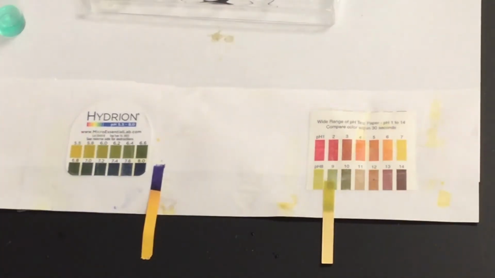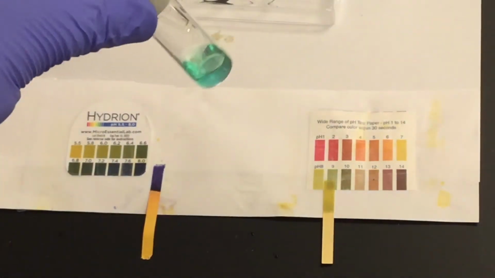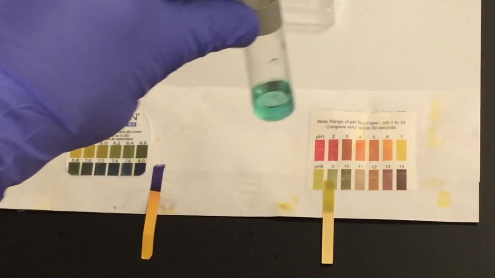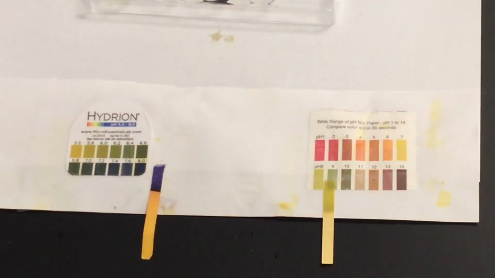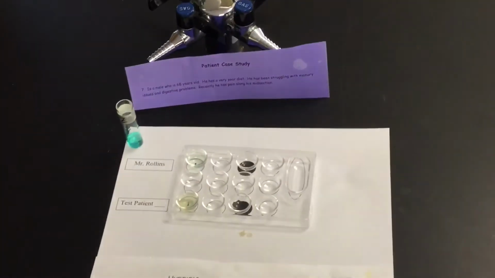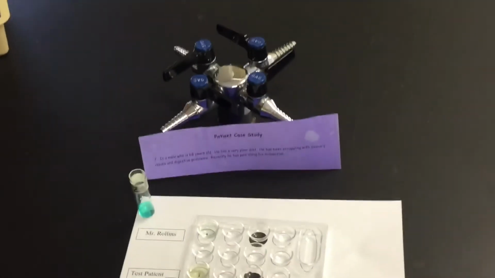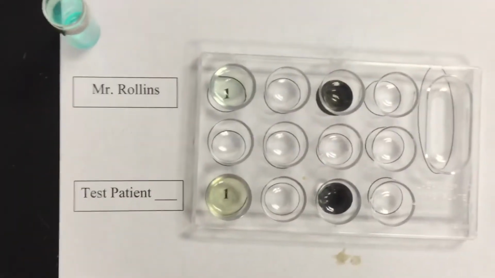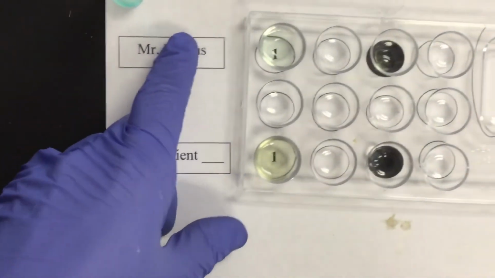Now we need to add our Benedict solution to our sample. So we added it to our sample. It looks like this color. We're going to put that on heat, and we'll come back with that in a few moments. While that is in heat, we want to test our other samples in terms of the chemistries. And as you can see, we have Rollins across the top. We have test patient number 7 along the bottom.